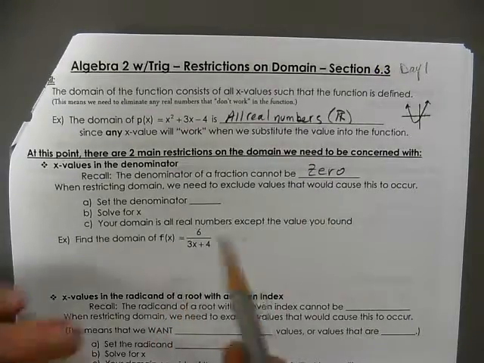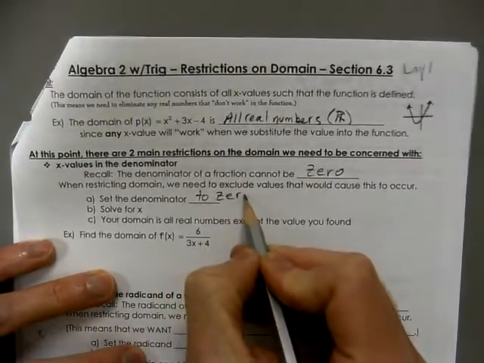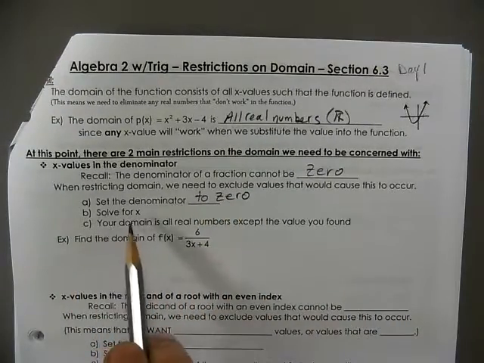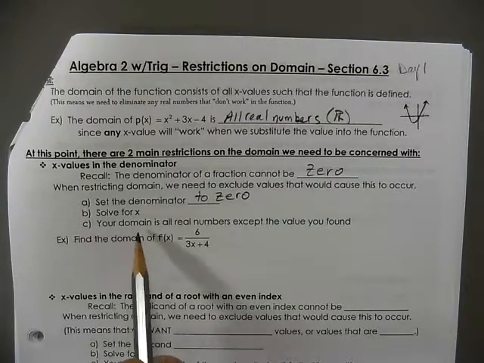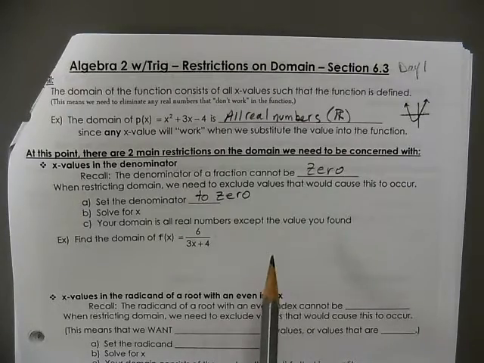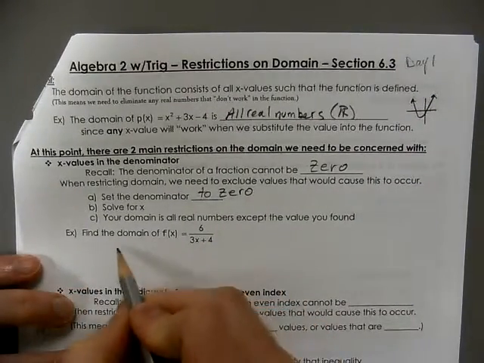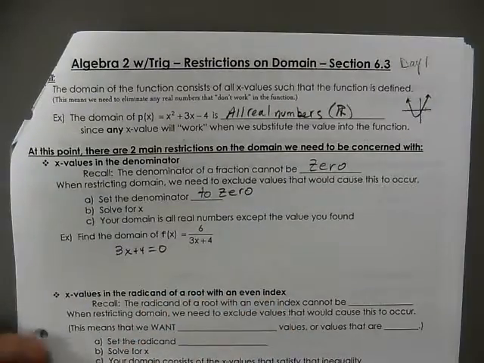To figure this out, we're going to set the denominator to 0 and solve for x. Then our domain is going to be all real numbers except for the value that we find. So in this case, we'll take our 3x plus 4 and set it equal to 0.